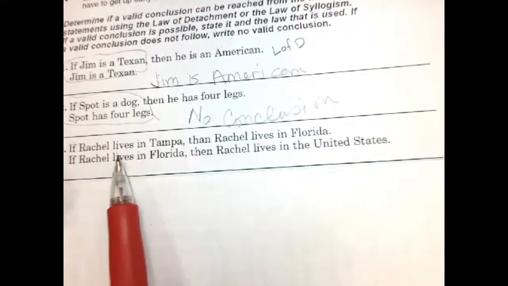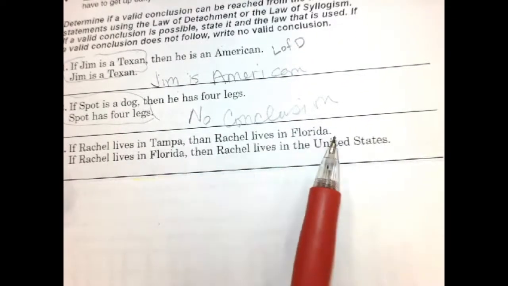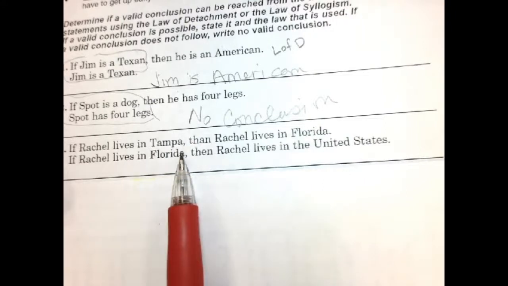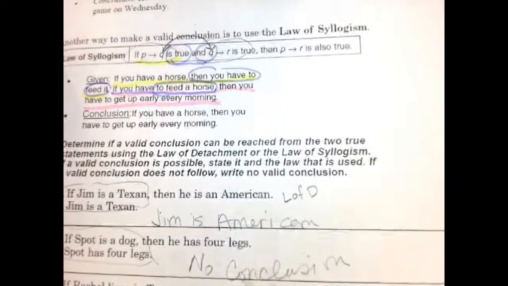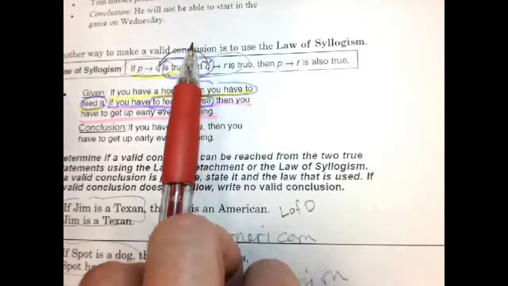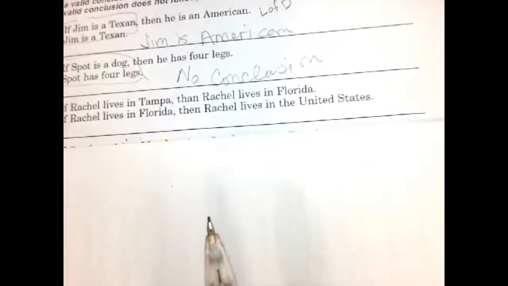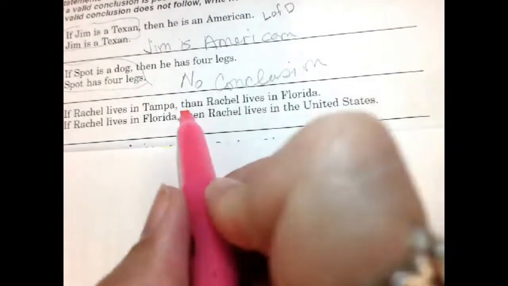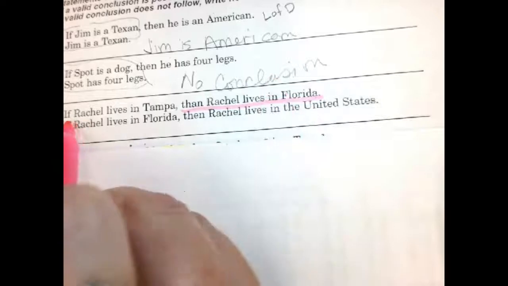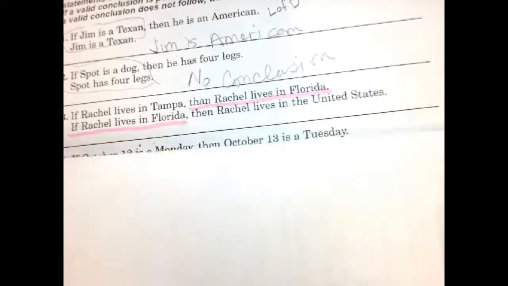If Rachel lives in Tampa, then Rachel lives in Florida. If Rachel lives in Florida, then Rachel lives in the U.S. Two if-thens. If I have two if-thens, I'm looking at this law right here. And the middle parts have to match up. So the then part of this one has to go with this part here. Do those match up? Are they the same? They are.